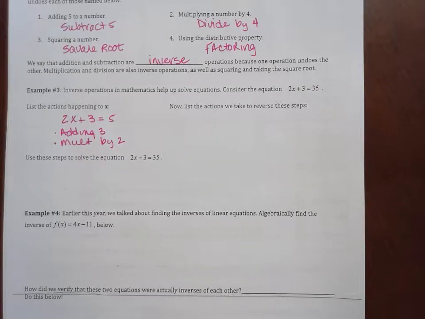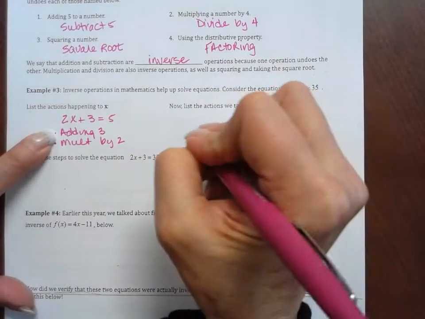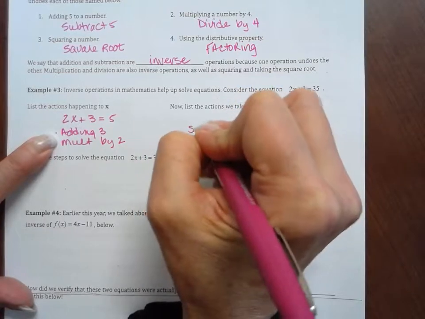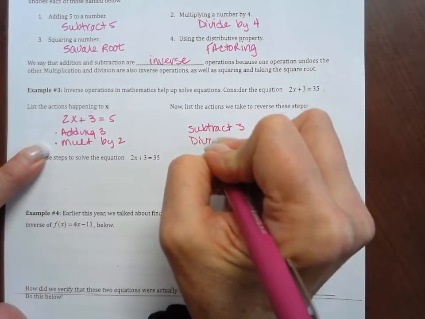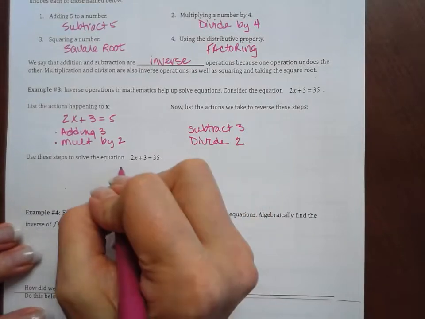Right? And the actions to undo that would be to subtract the 3 and divide by 2, which is exactly what you do to solve the equation.